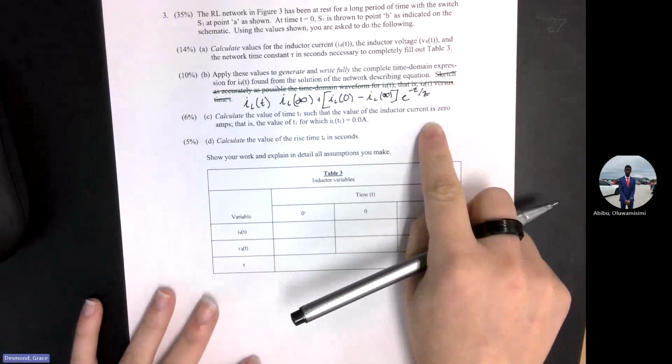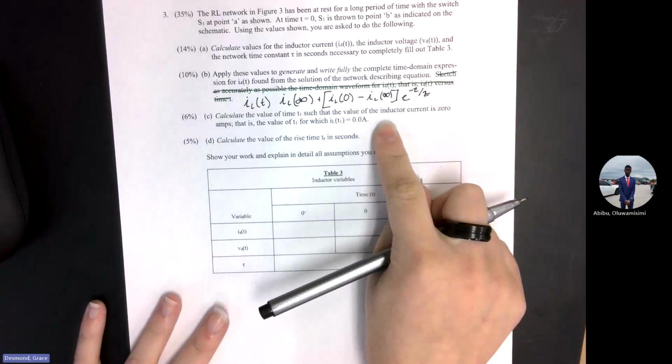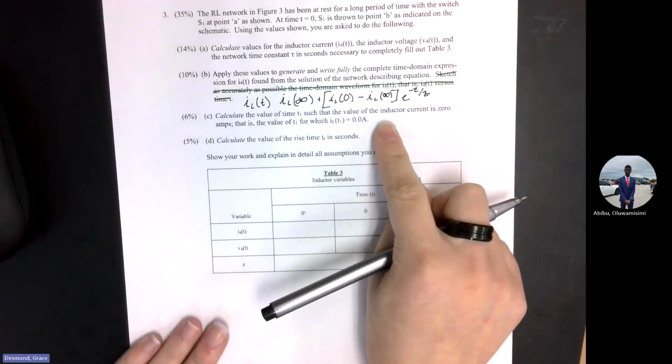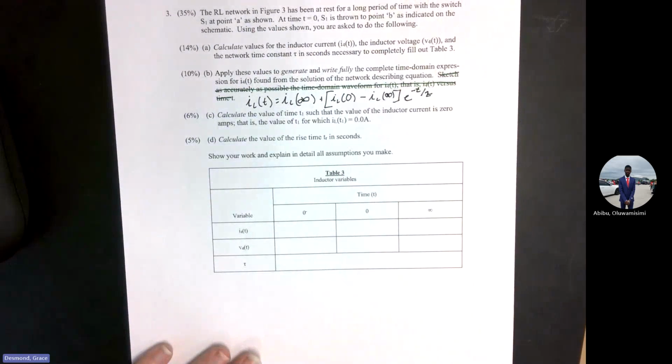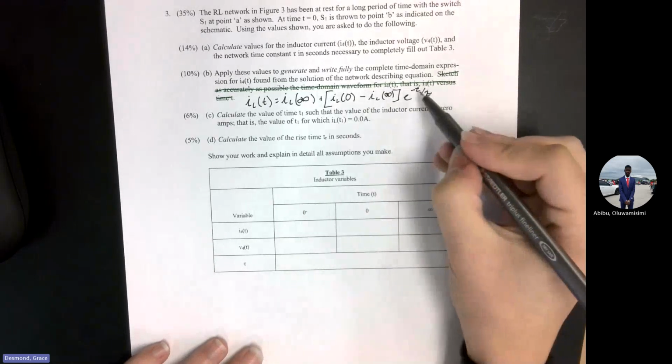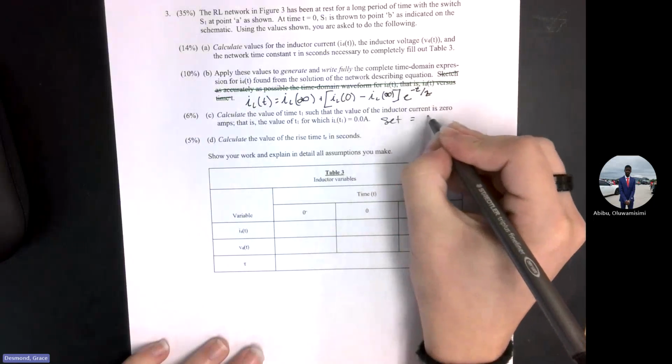And then what does this mean? How do we find a value whenever it's equal to 0? Find t where IL(t) is 0. Yeah, we just set it equal to 0. We just set the thing that we just solved for equal to 0 and solve for this t. So just set equal to 0.